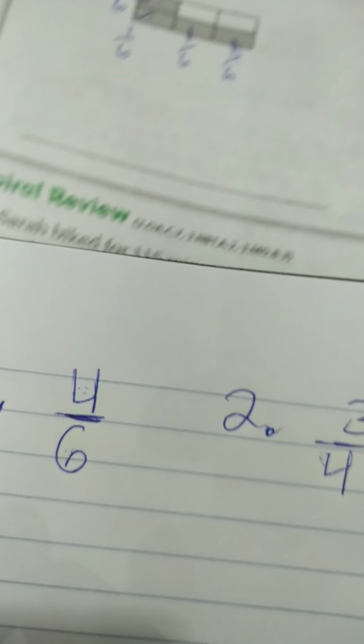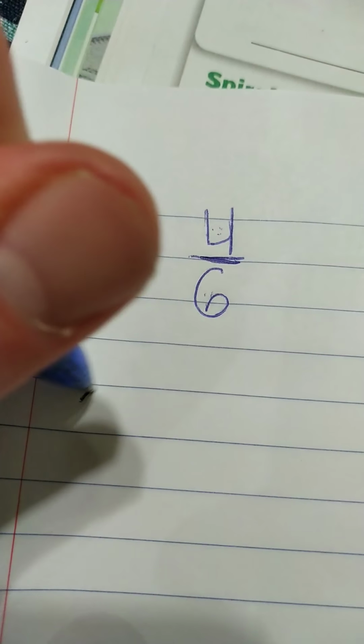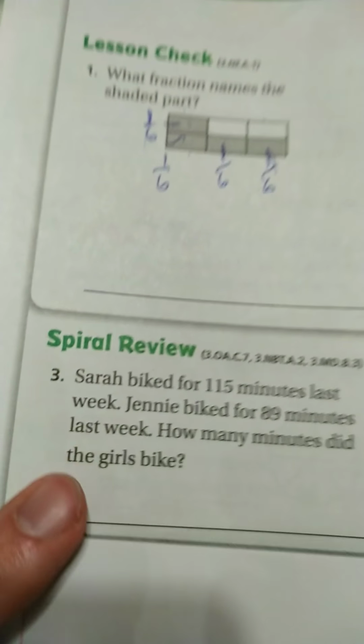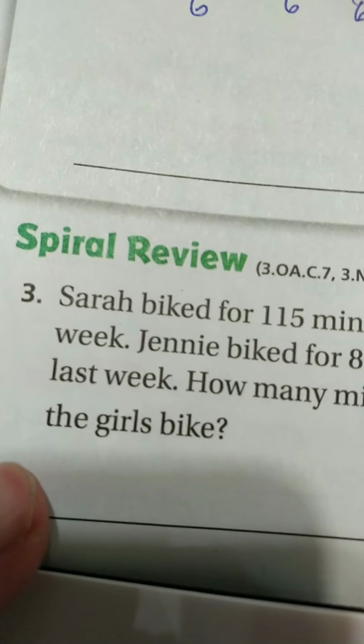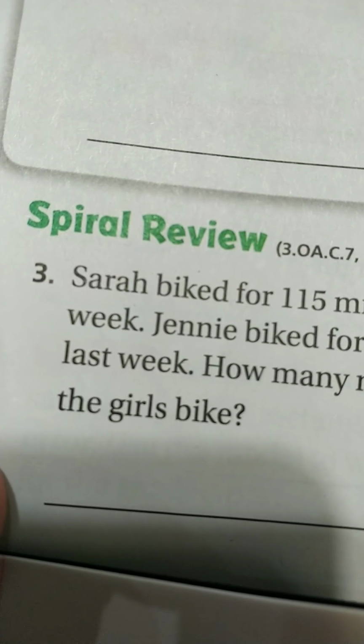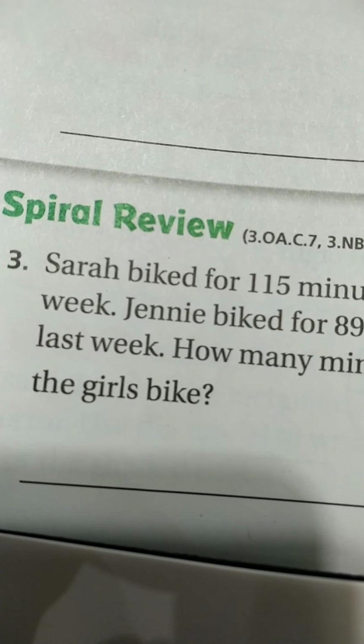Alright. Moving now to number 3. Word problem. Alright, so I'm going to set my page up. Write down number 3. You writing down number 3, I hope? Here's number 3. Here we go. Sarah biked for 115 minutes last week. Jenny biked for 89 minutes last week.